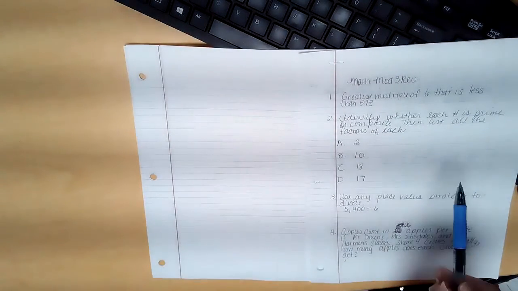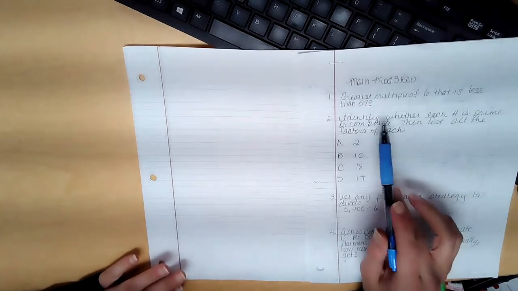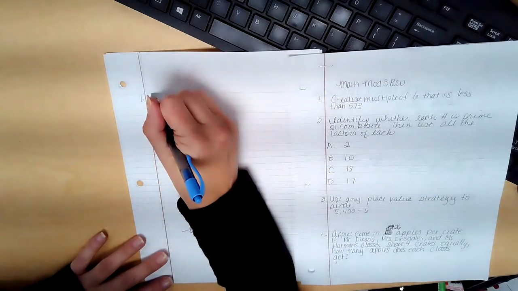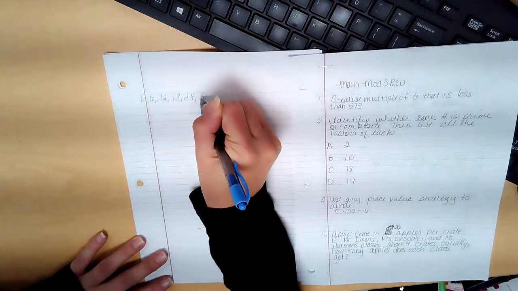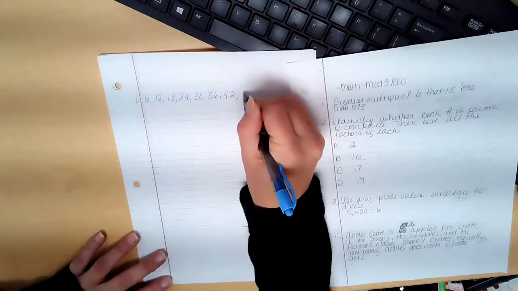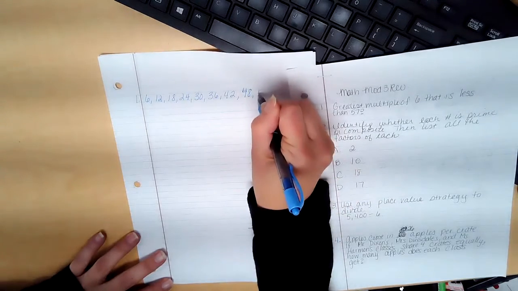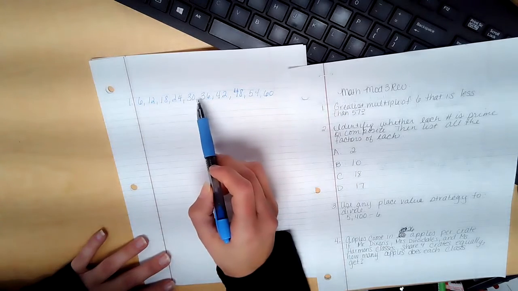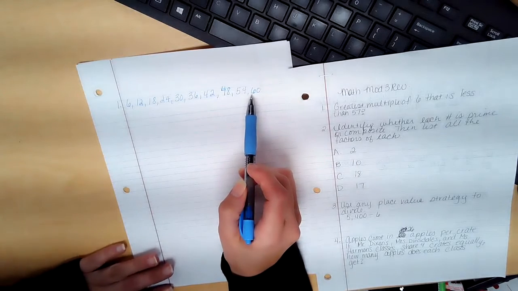So the first one says, what is the greatest multiple of 6 that is less than 57? So for that, you're just going to list out the multiples of 6. So 6, 12, 18, 24, 30, 36, 42, 48, sorry. Okay, and then I would get to 54 and 60. So I would probably just do my song of the sixes. 6, 12, 18, 24, 30, 36, 42, 48, 54, 60, and we're through.